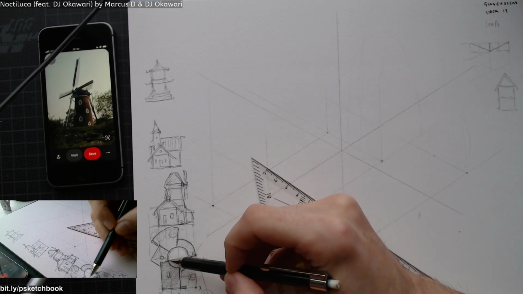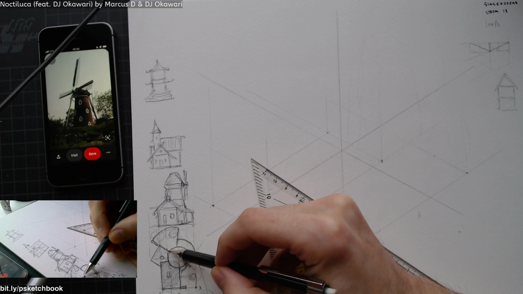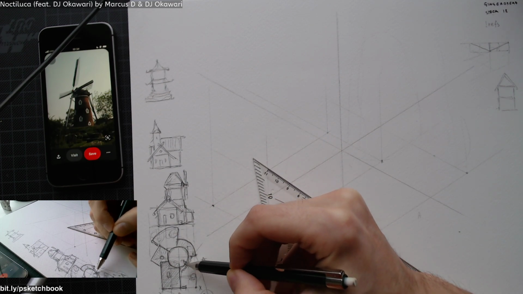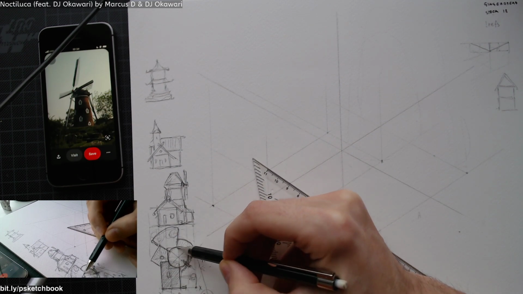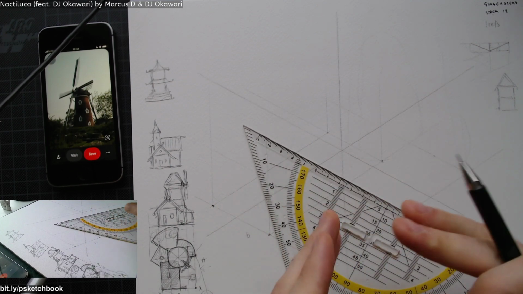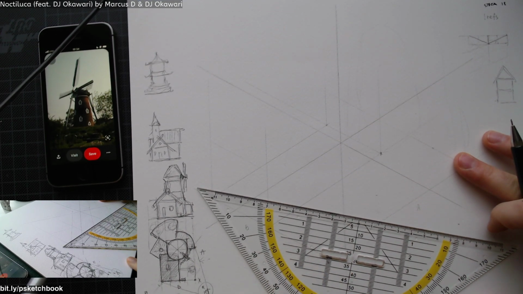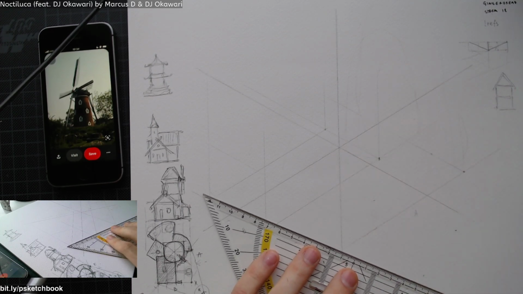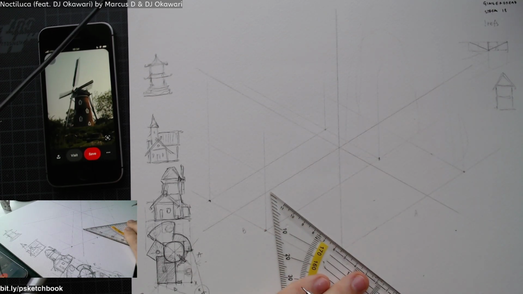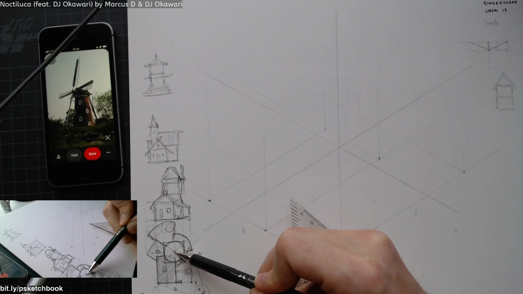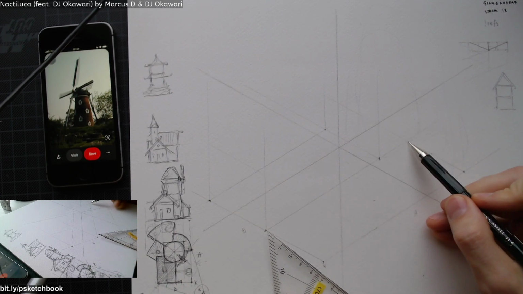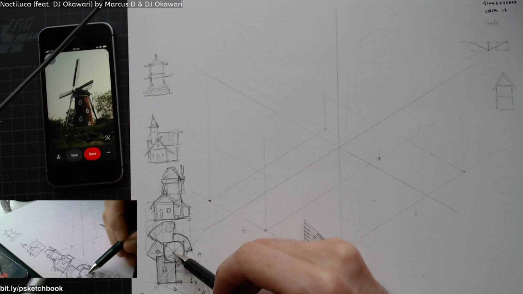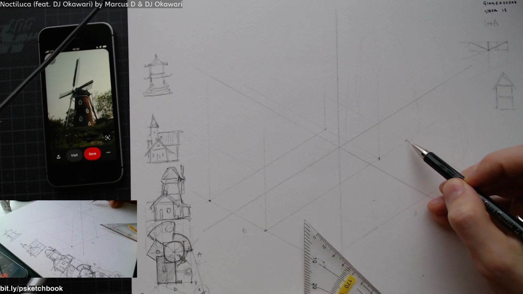With circles, it's always a little tough. I think you need to find the center and the square where you can fit it in, and then you just put the circle inside of that. So I think in our case the center of the windmill is on the intersection of these lines, kind of like here.